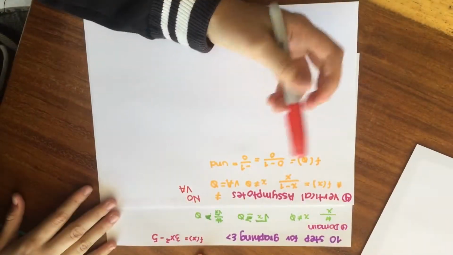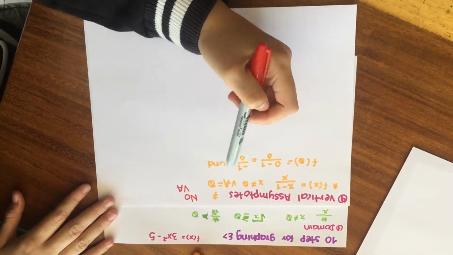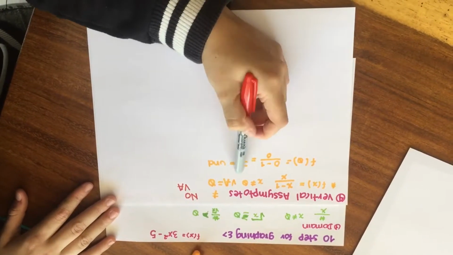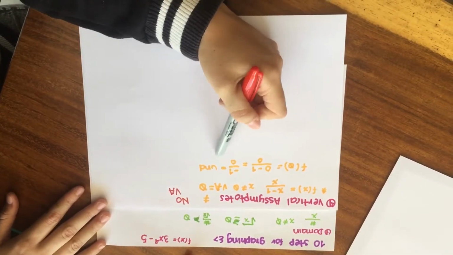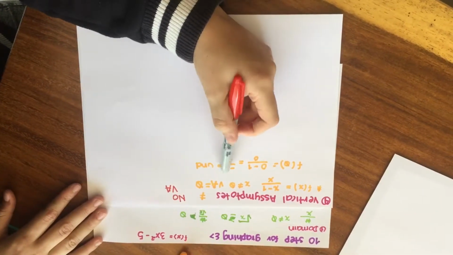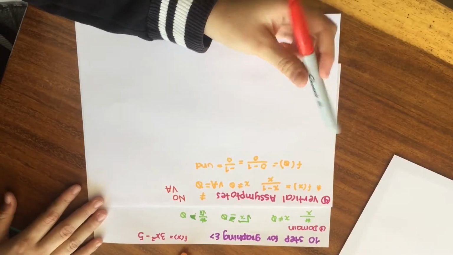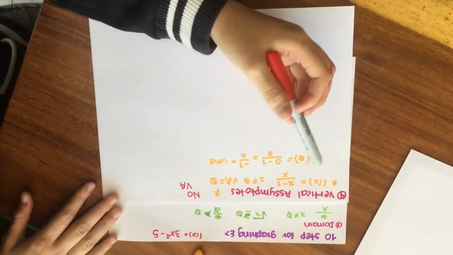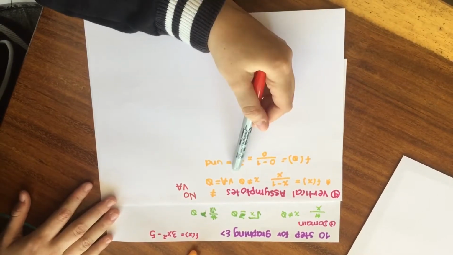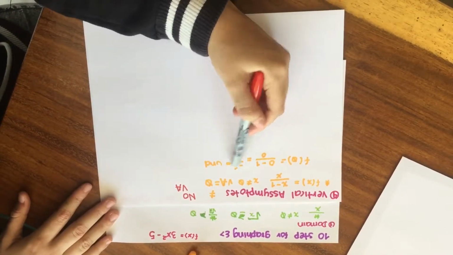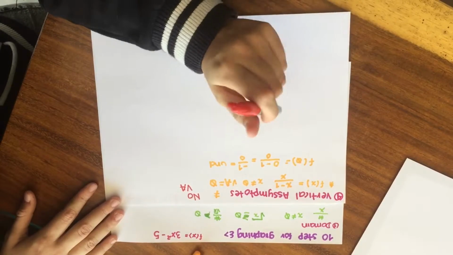One thing I almost forgot: if this is a real number, then it will be a gap. And if you got something else, then you don't have one. If you have 0 over 0, it's a gap. If you got a number over 0, then it's an asymptote.